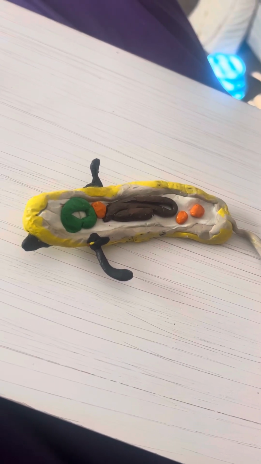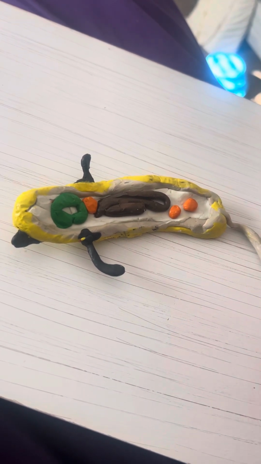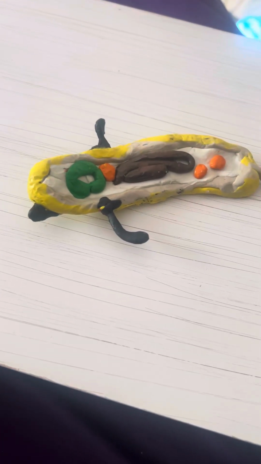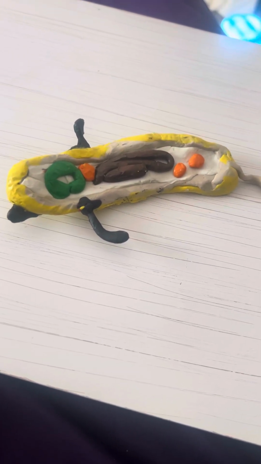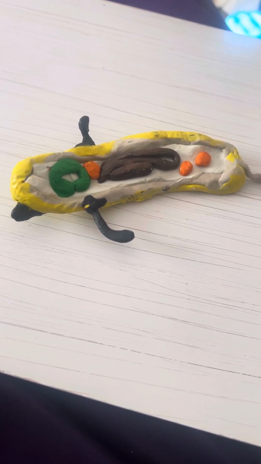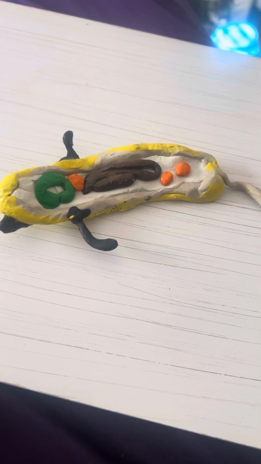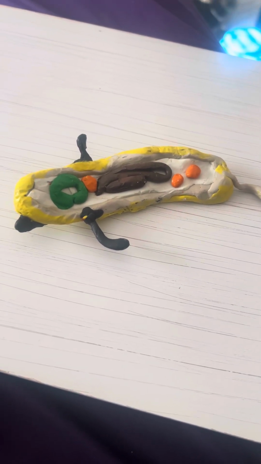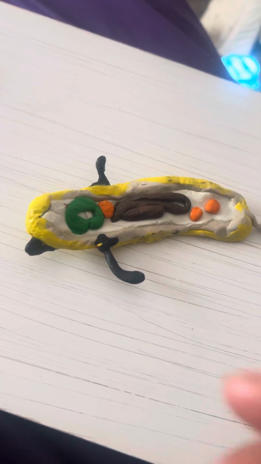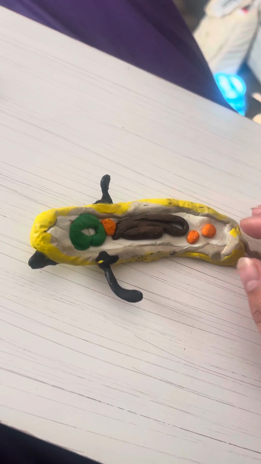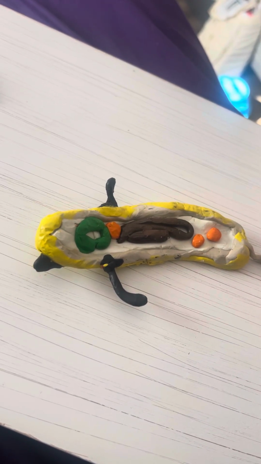So I'm going to be starting off with my E. coli cell. So this right here is the E. coli cell. The E. coli cell is a rod-shaped, gram-negative bacteria cell that is prokaryotic, and it can reproduce through binary fusion. One thing about E. coli cells is they do not have a nucleus, which is why you can see some DNA unwound throughout the cell.